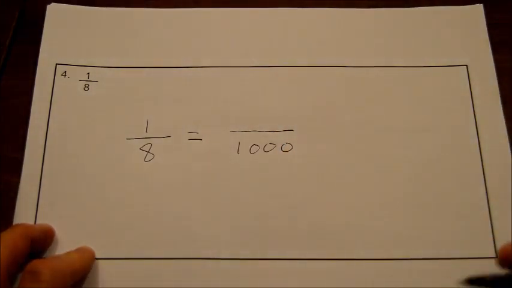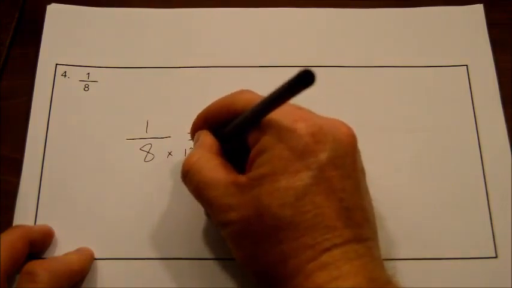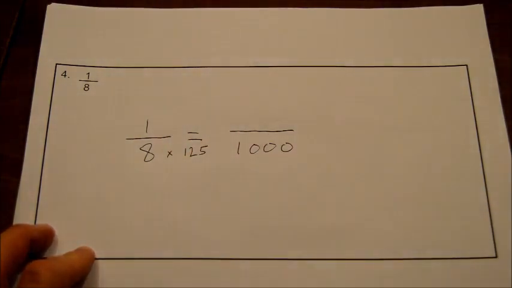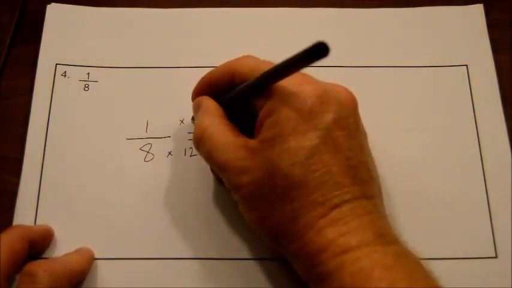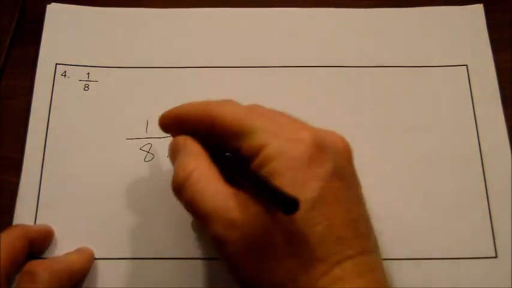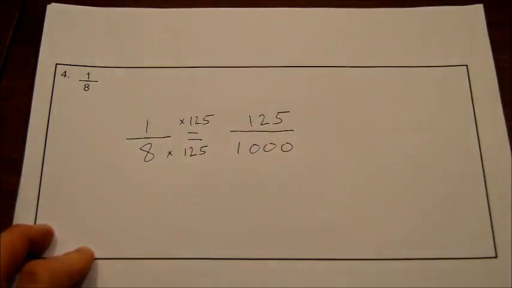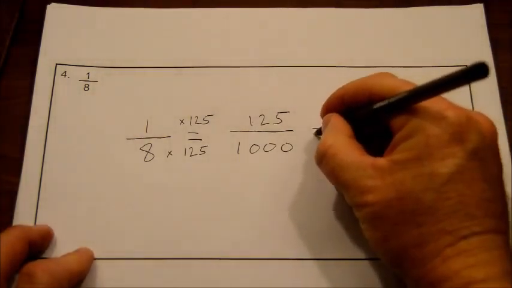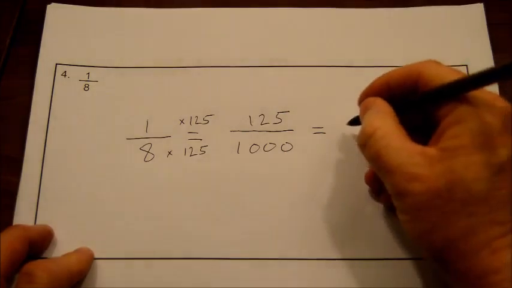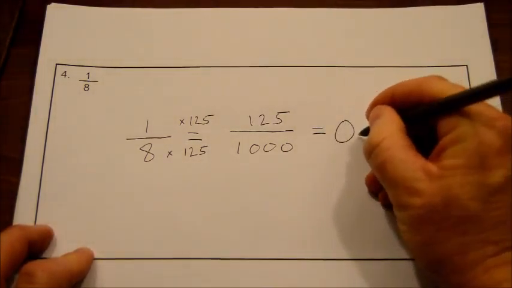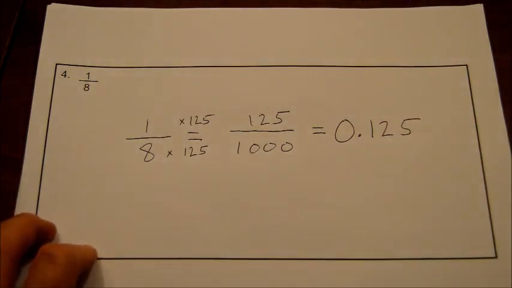In case you don't know that off the top of your head, 8 times 125 is 1,000. So you have to multiply the numerator also by 125, and that's easy. 1 times 125 is 125. And then you can write this directly as a decimal, because it's 125 thousandths, or 0.125.